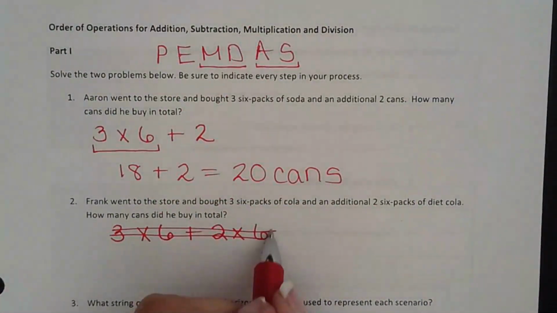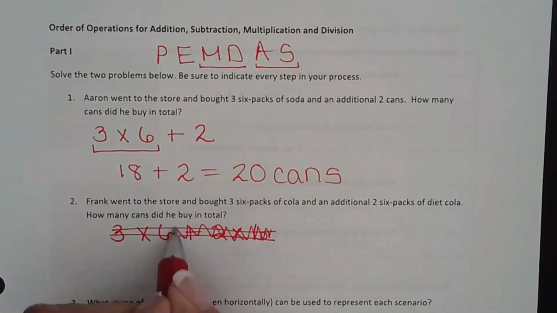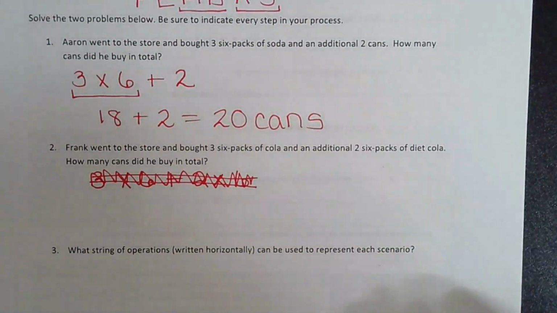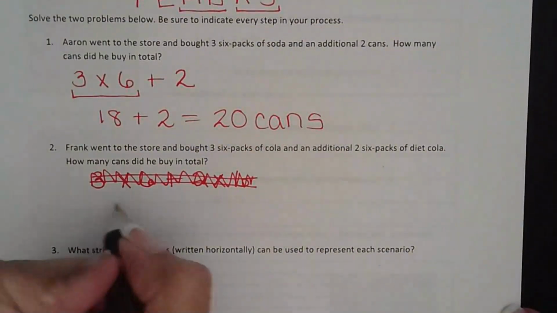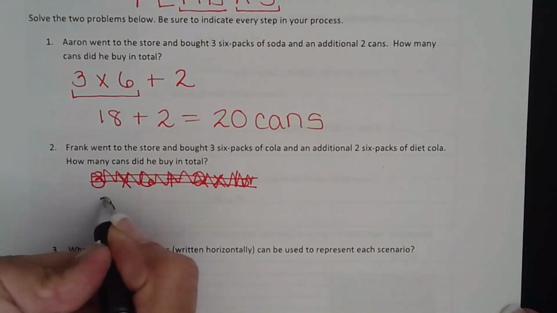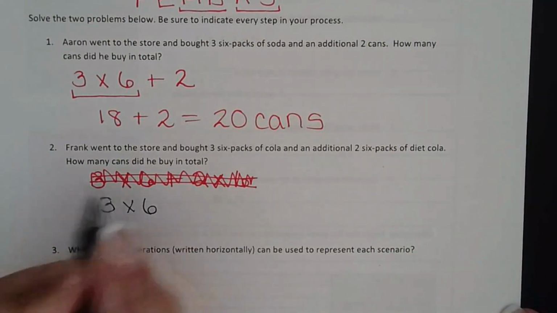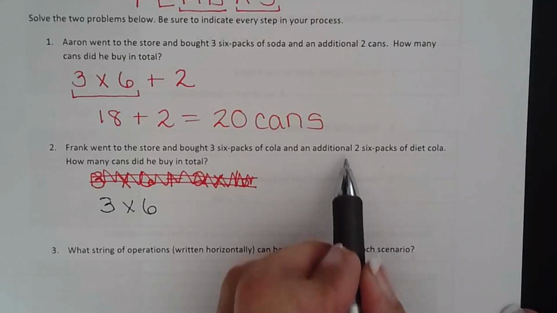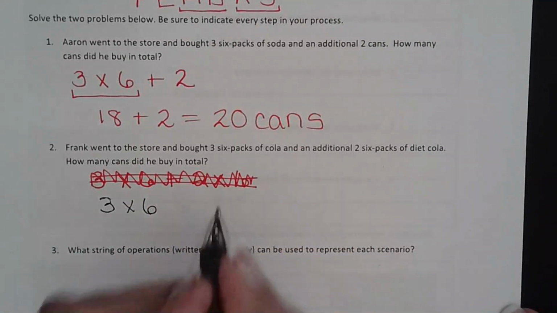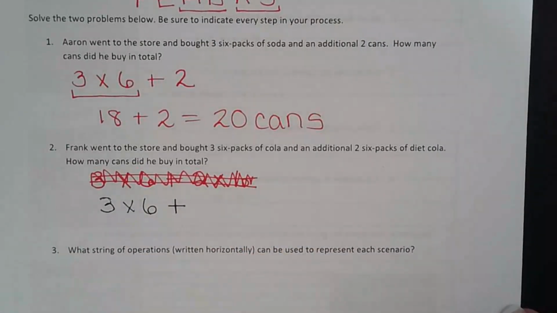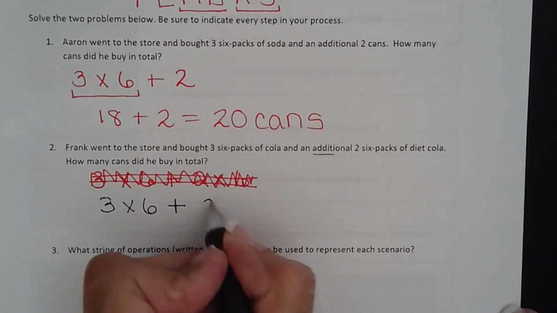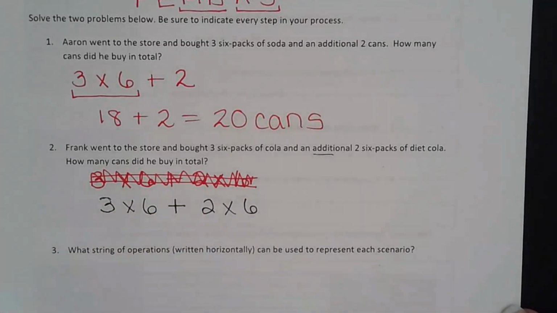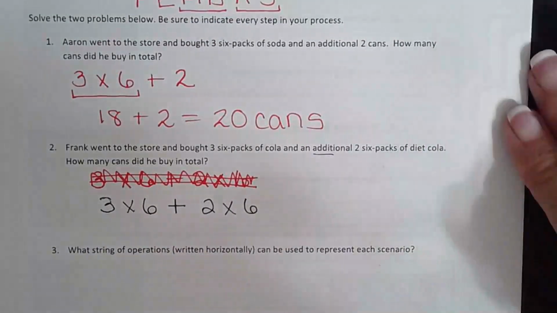Okay, and I messed this one up. I think I wrote the right equation. I should have kept it there, but we'll do it again. So on this one, Frank went to the store and bought 3 6-packs, so 3 times 6 of cola and an additional 2 6-packs of Diet Cola. So additional means plus, see the word add, 2 times 6. How many cans did he buy in total?